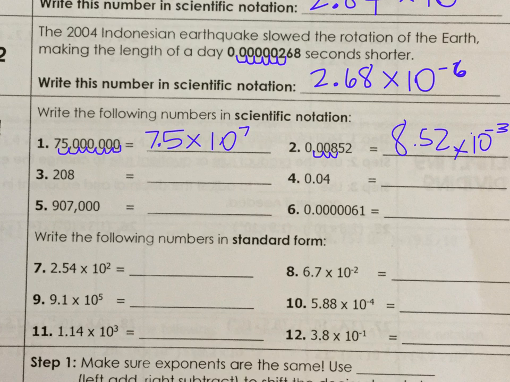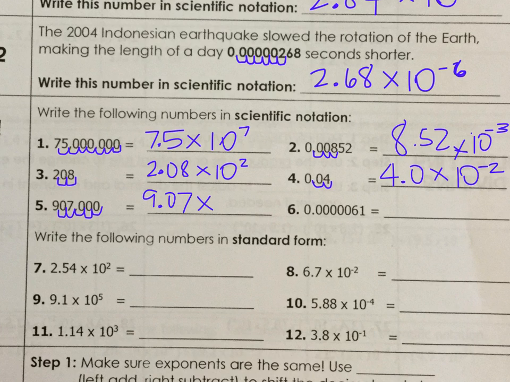All right, our next one, it's a bigger number. So 2.08 times 10 to the second. This one's a small one. 4.0 times 10 to the negative 2. This is a big number, so we got to move it over. 1, 2, 3, 4, 5. 9.07 times 10. I moved it over 5 places.